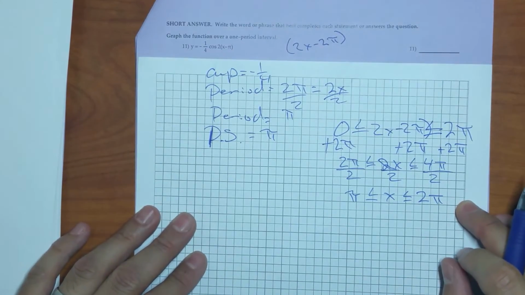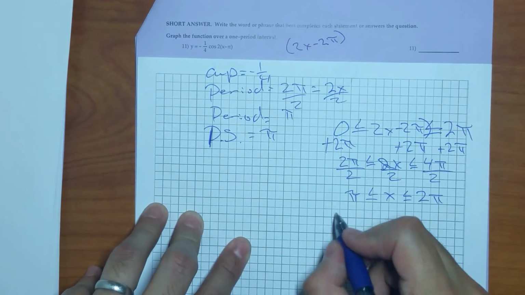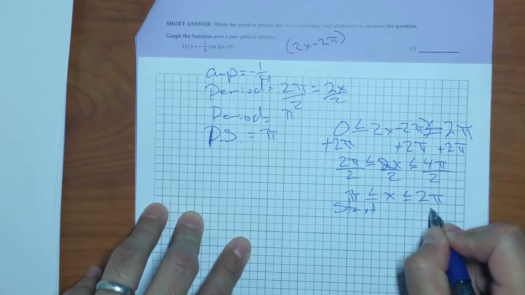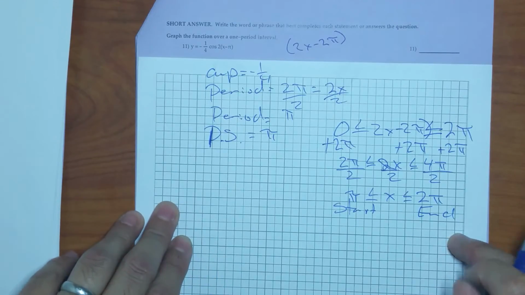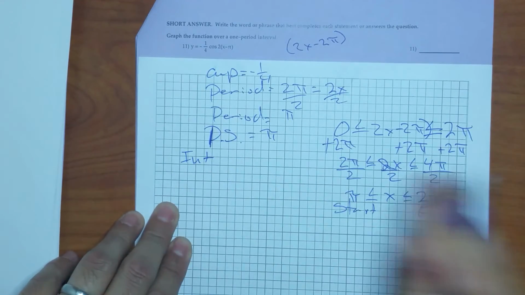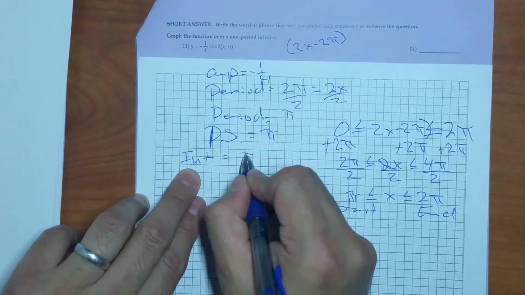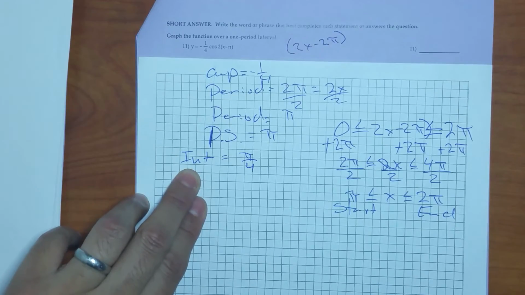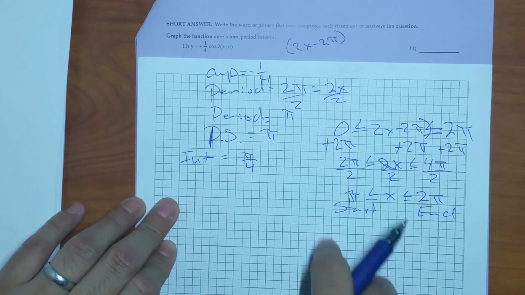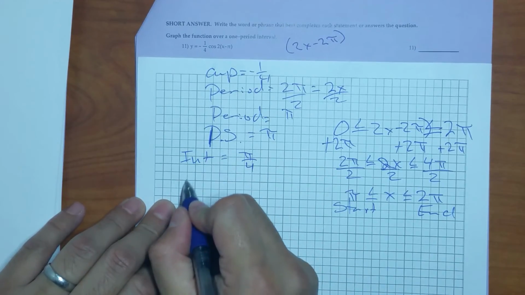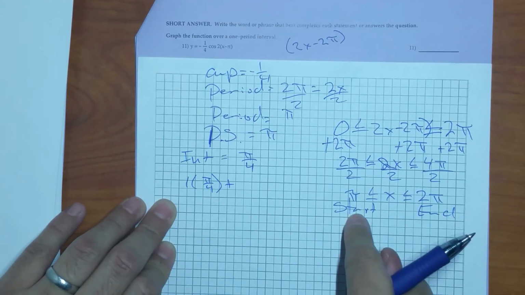Yes? Okay, so now we have, this is my star. You find the interval next. My interval is going to be my period divided by 4. Pi over 4. It's going to be pi over 4 here. So now let's go ahead. To do my steps, it's going to be 1 times pi over 4 plus what? Pi, my start.